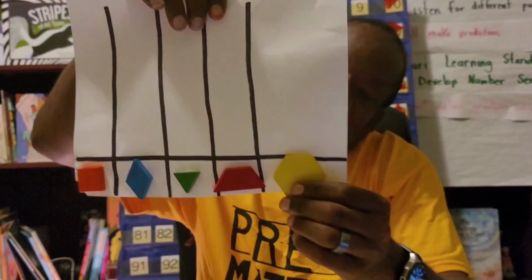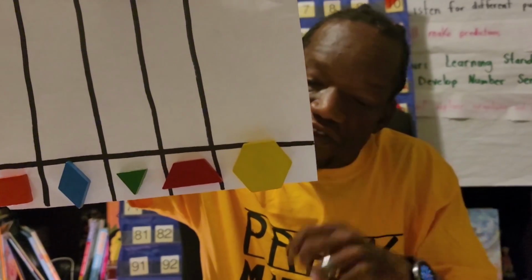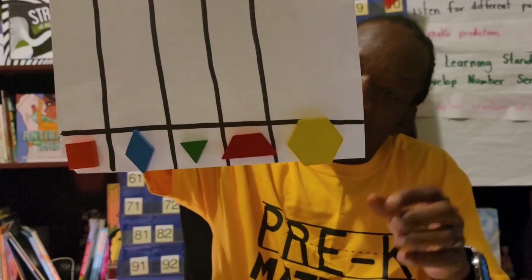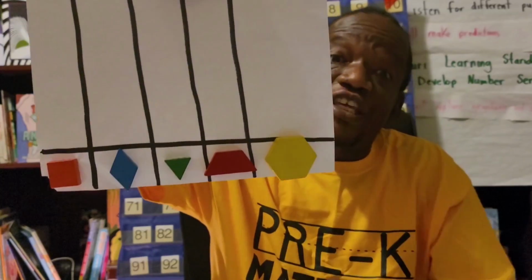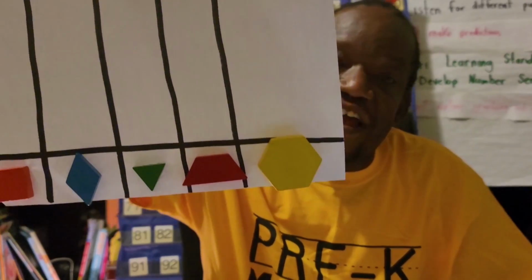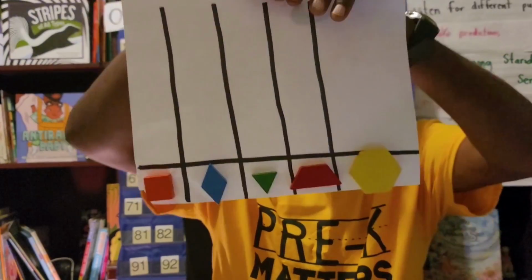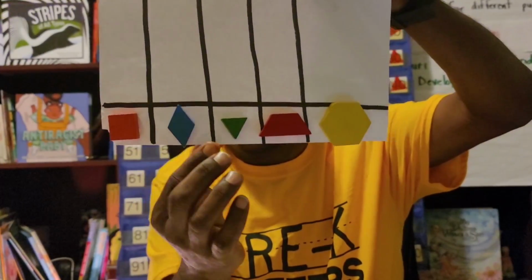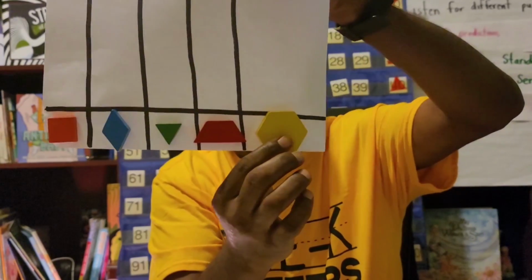All right, and what's this shape right here? That might be a hard one too. What do you think it is, Addison? It has 6 sides. Say hexagon. Everybody say hexagon. Hexagon, let's say our shapes together. Square, rhombus, triangle, trapezoid, hexagon.